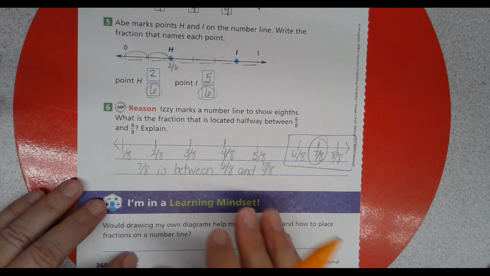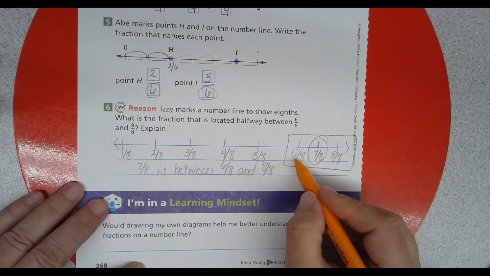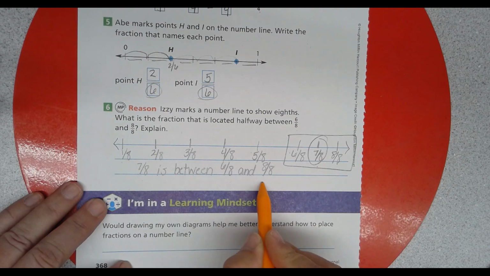And I started at 1/8, ended at 8/8, and this is the section that's located halfway between 6/8 and 8/8. Well, what is it? Right, 7/8. Because your numerator is going up. You have 6, 7, 8. So that's definitely going to be 7/8. 7/8 is between 6/8 and 8/8, because it says to explain, and that's your explanation.